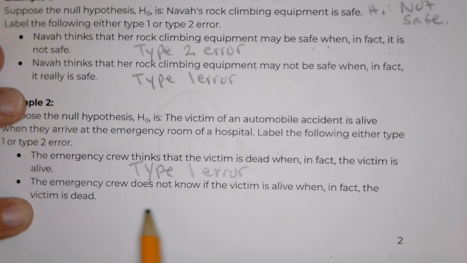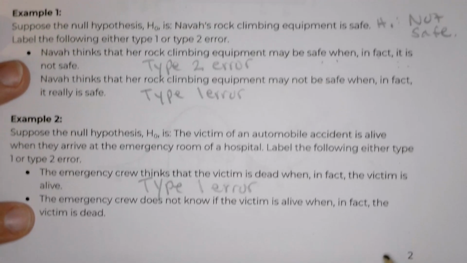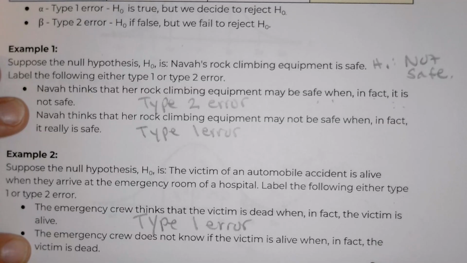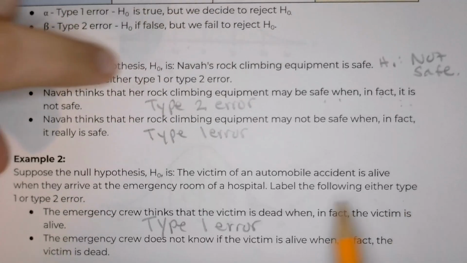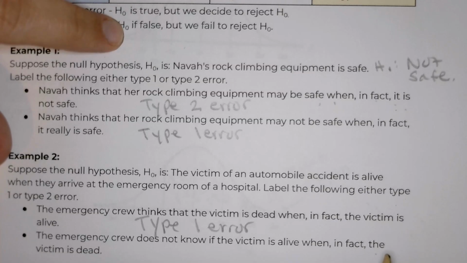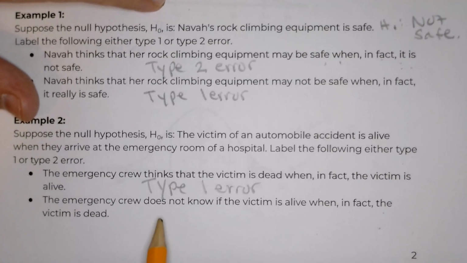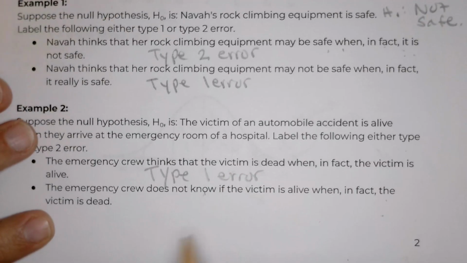The emergency crew does not know if the victim is alive when, in fact, the victim is dead. Okay, so the victim is dead. That's the reflection on our null hypothesis, right? The null hypothesis says that they're alive. He's in fact dead, so the null hypothesis is false. But they don't know that he's not alive. They're treating him as if he is alive. So they failed to reject the null hypothesis. This is a type 2 error.